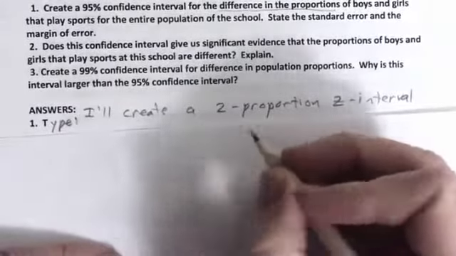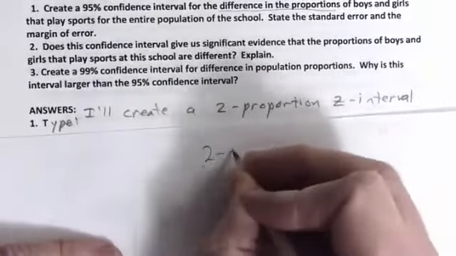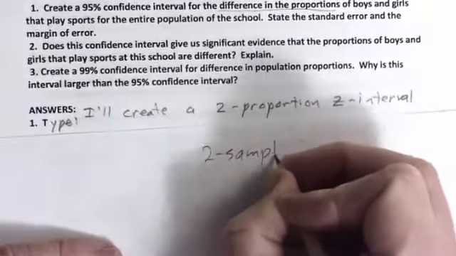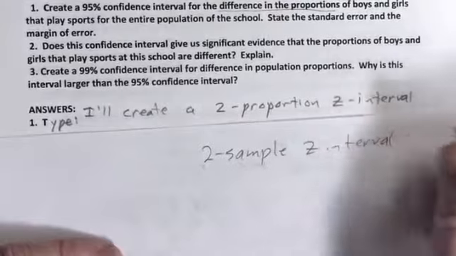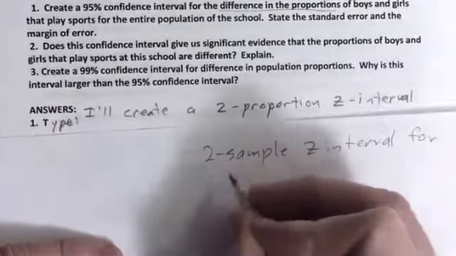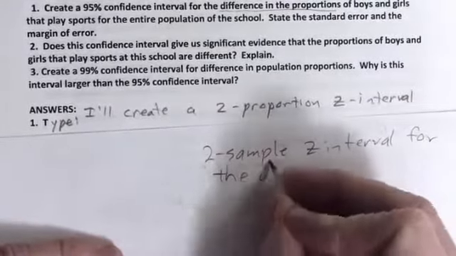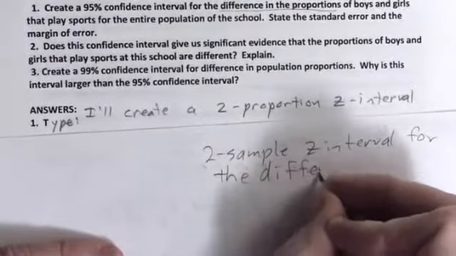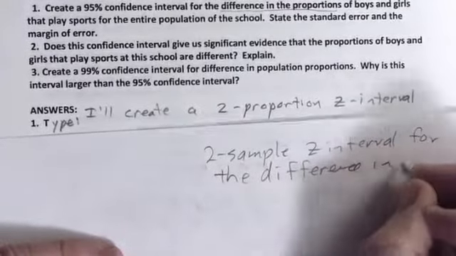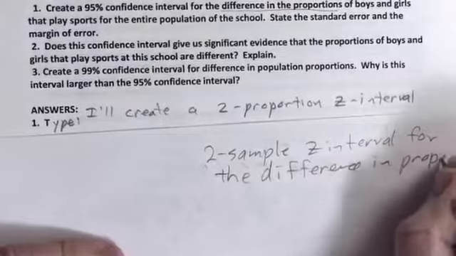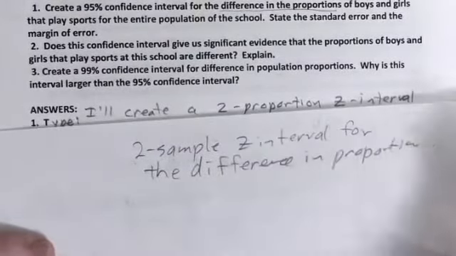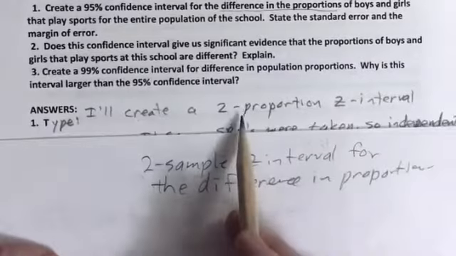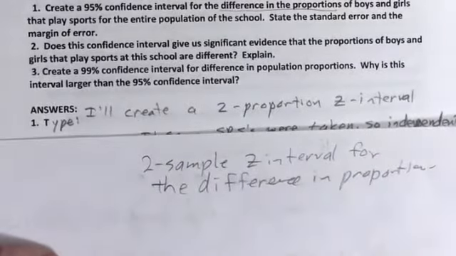Sometimes you may see it written as a two sample z interval for the difference in proportions. Like in a multiple choice situation, you may see it written that way, but the quickest way to write it is just to say that. And there you go. That is the type of inference.